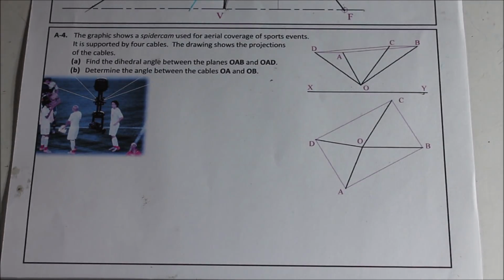In this one we are doing 2018 question A4, another short question. So as always, quickly read through it and then we'll move on. The graphic shows a spider cam used for aerial coverage of sports events. It is supported by 4 cables. The drawing shows the projections of the cables.